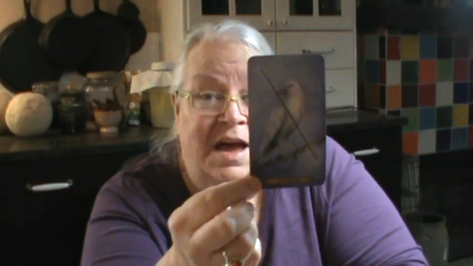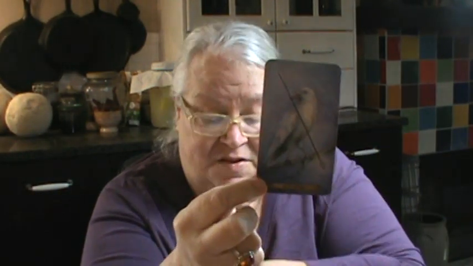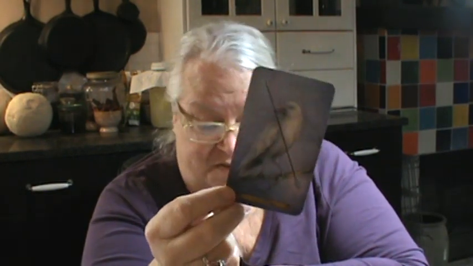If you're interested in putting elements, this is a spread designed using the elements. Okay, and this talks about fire first, number 1. Inspiration. Where does your inspiration come from? And I pulled the Ace of Challenges, which makes a lot of sense, because Ace of Challenges is a new idea, right? So that does make sense.